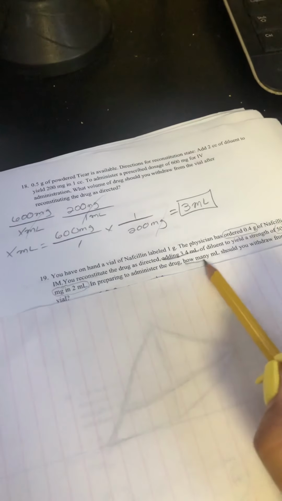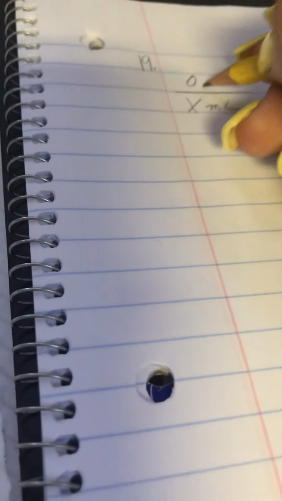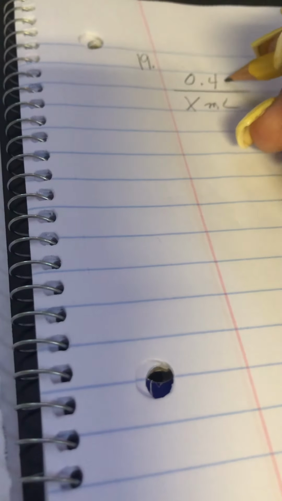In preparing the drug, how many milliliters should you withdraw from the vial? So you already know what they're asking for is how many milliliters. The way you will write the problem is, what I always start with is just what it's asking me for. So you put that over X mLs, correct? Remember, you always put the order, whatever is ordered, over what is asking you for.